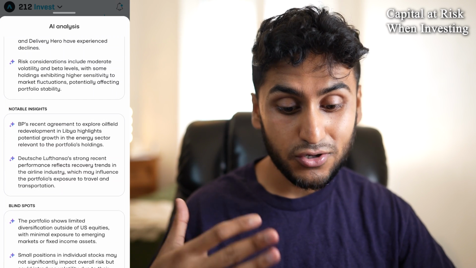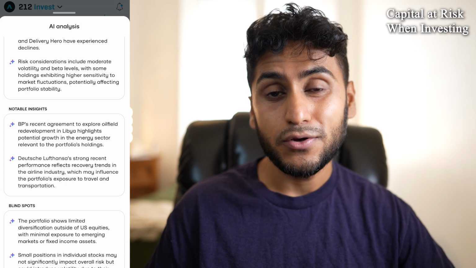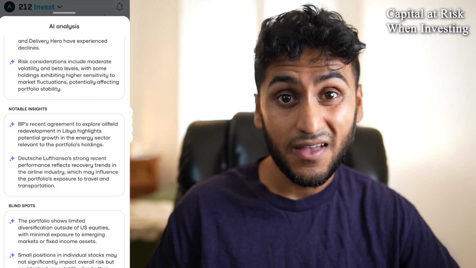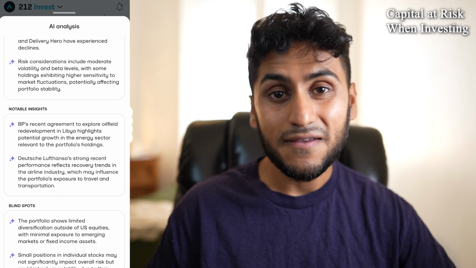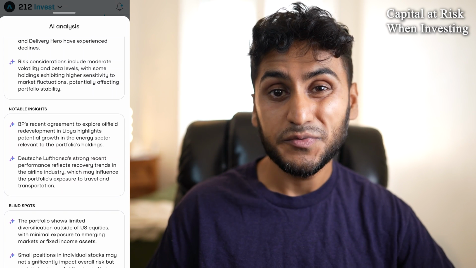It also said risk considerations include moderate volatility and beta levels. It's basically saying because of the holdings that I have, I will be more sensitive to market fluctuations, which is fair. And overall, I don't really think I have a very stable portfolio. They're very random companies and the S&P 500, which is very volatile.